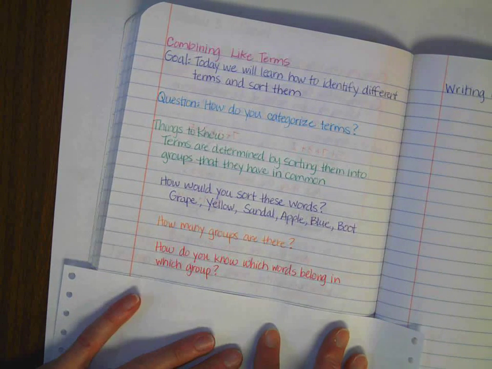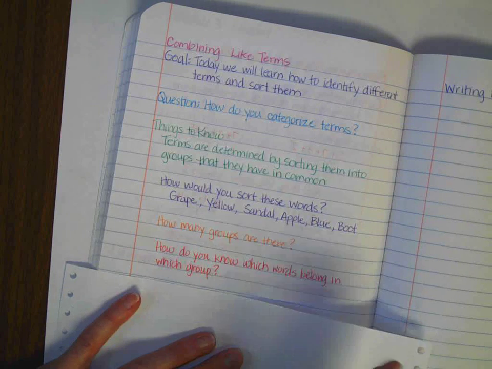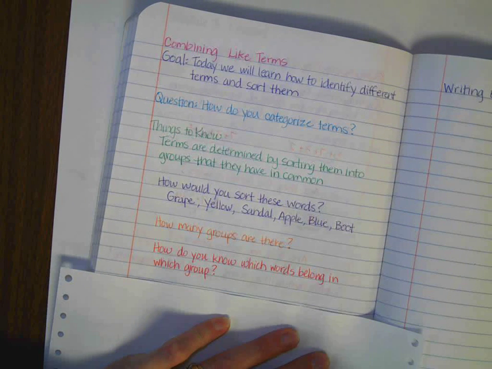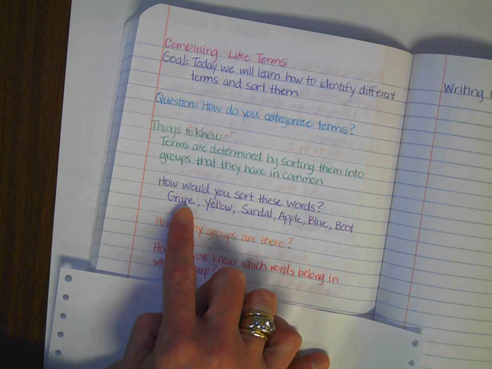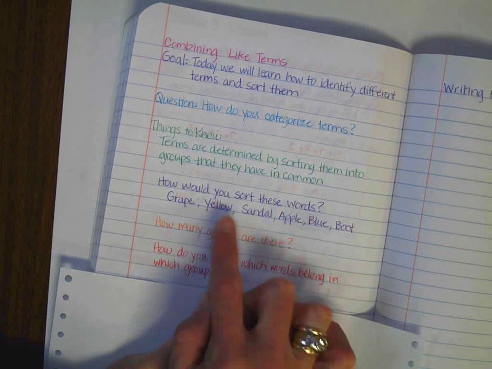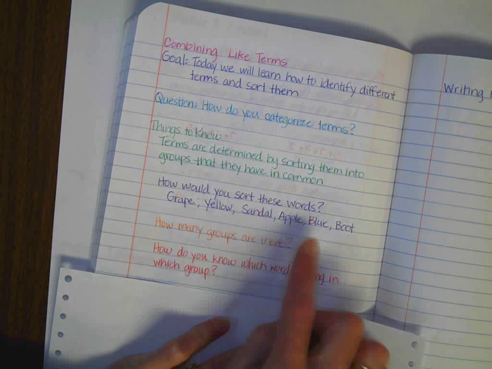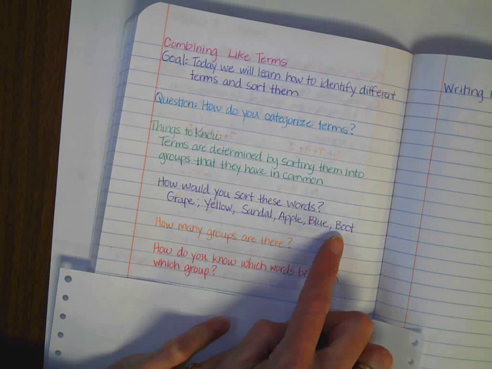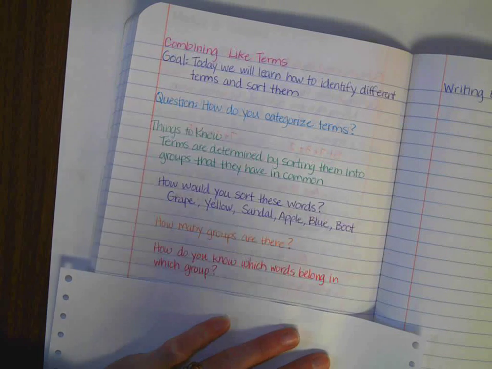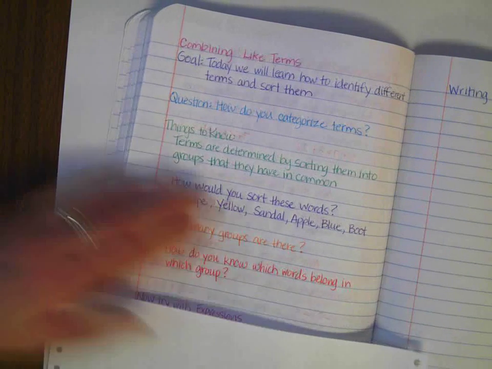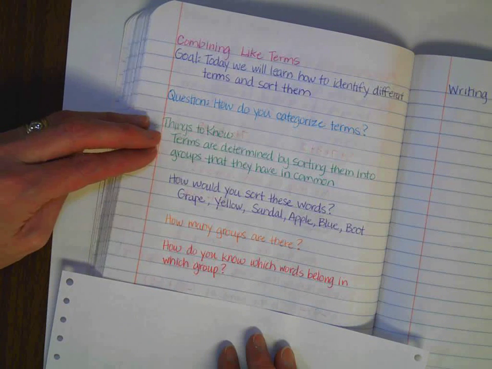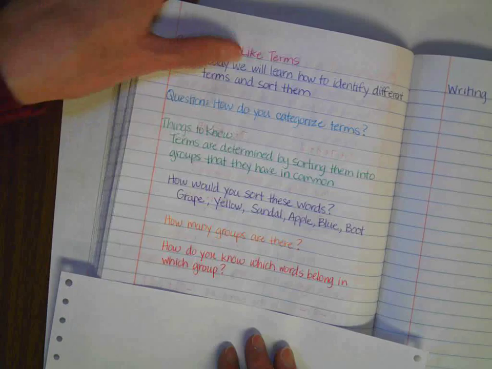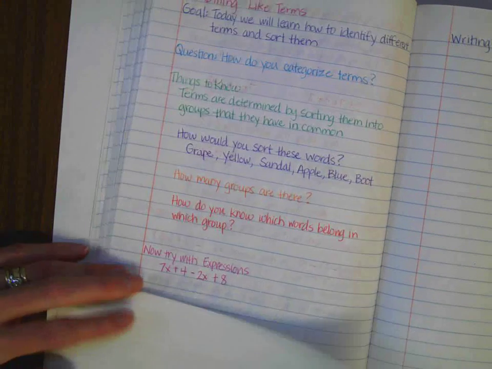How do you know which words belong in which group? The way that I did it is, whatever is the group word, that's where the word goes. So since grape and apples are part of the fruit group, I made that a group. Yellow and blue are part of the color group, so that's a group. Sandal and boot are part of the shoe group, so I made that a group. So that's how I know where to put them. So basically what you're doing in math is you're finding things that they have in common and then making that a group. So let's try it with some numbers, okay?